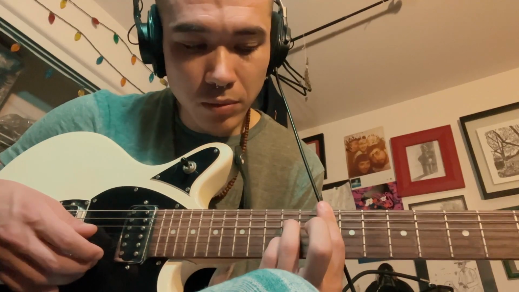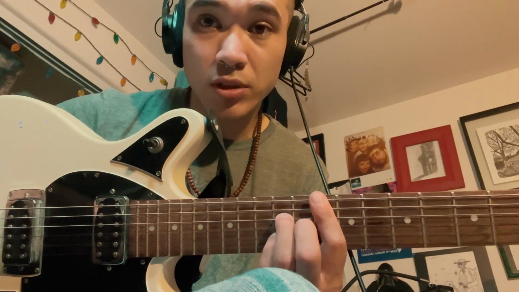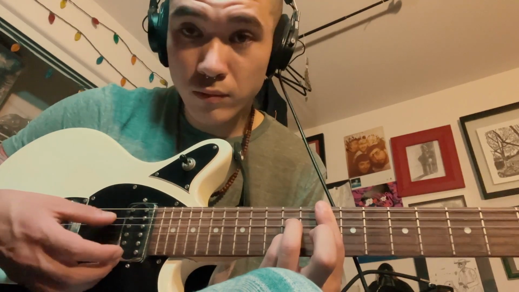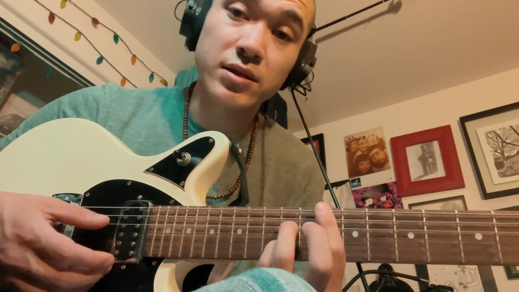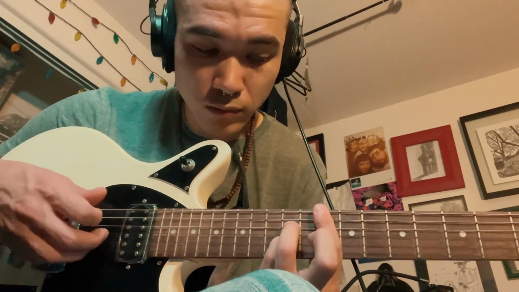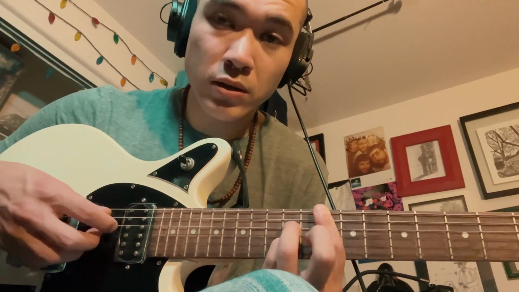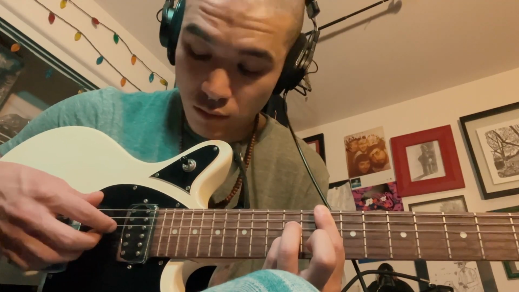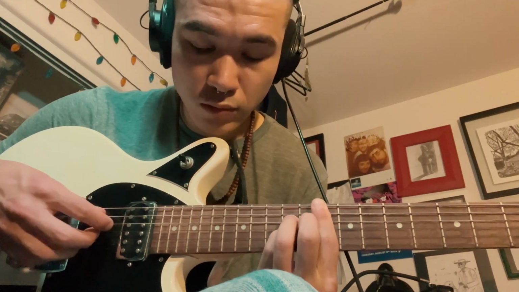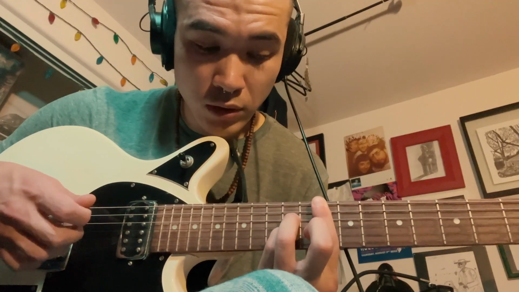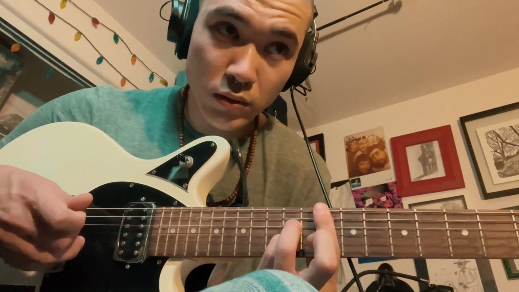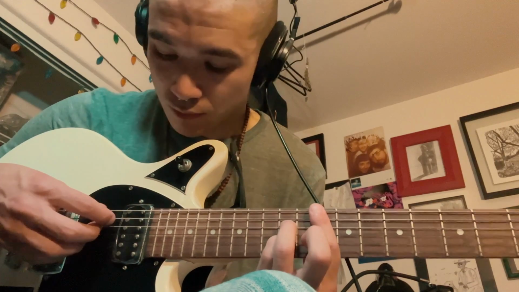The next shape, it's the same thing as this, except you just pull your middle finger off. That's the 7. That's like the dominant 7 sound. See how it's... That's the only difference, that one note. That was what makes the dominant 7 sound.